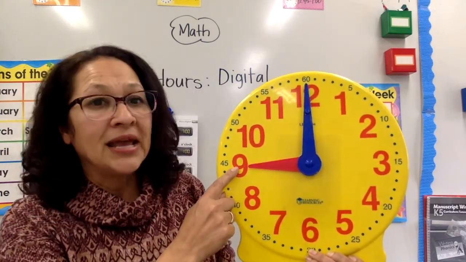Remember we talked about that every time this minute hand goes around the clock, it is 60 minutes, right? And as it goes all the way back to the 12 where it started from, 60 minutes went by and it goes to the next hour.